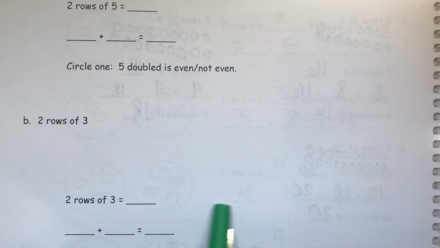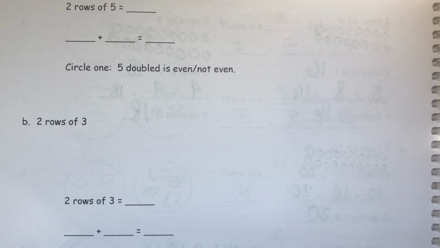So I think that this is going to be super easy for you, but I'm interested to hear also more about what you know about even and odd numbers, okay?